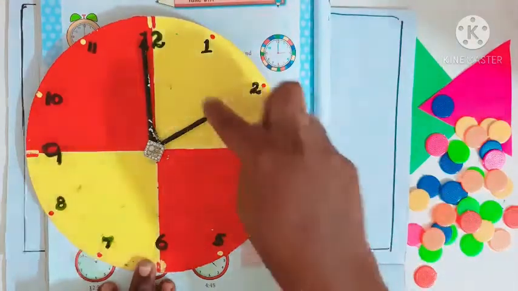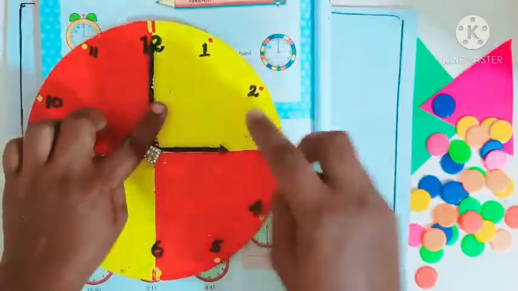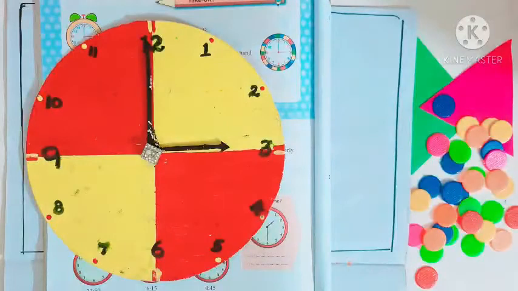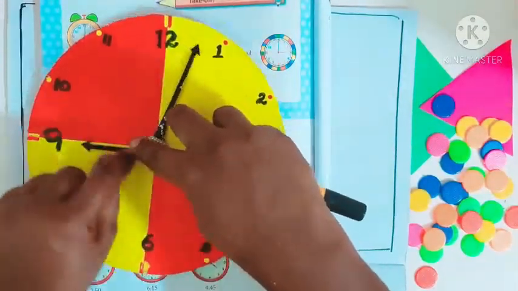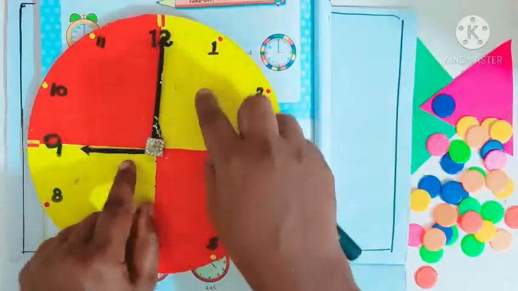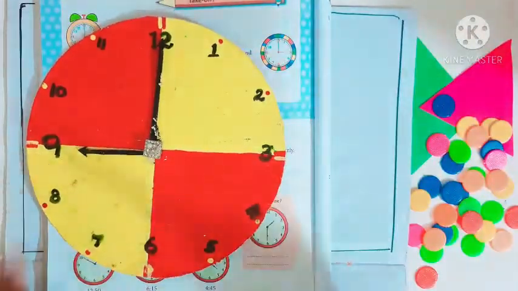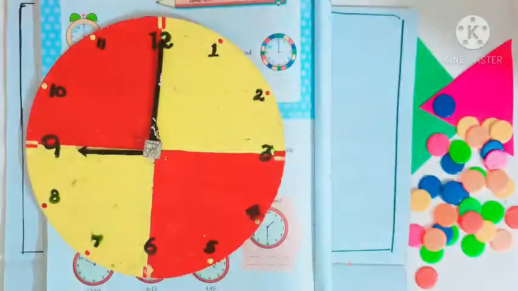The hour hand will show the particular time. If it is 3 o'clock, the hour hand moves to 3 and the minute hand is at 12. If it is 9 o'clock, the hour hand is pointing towards 9 and the minute hand is at 12. Is it clear?